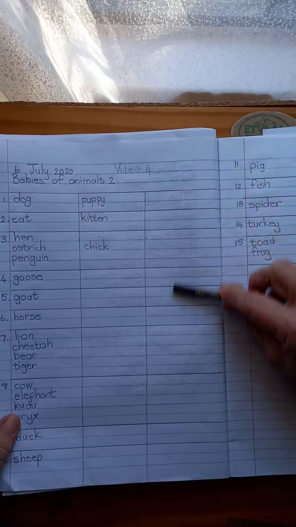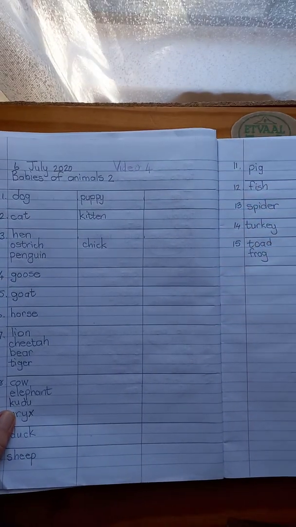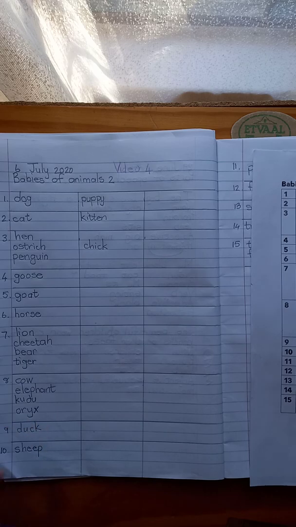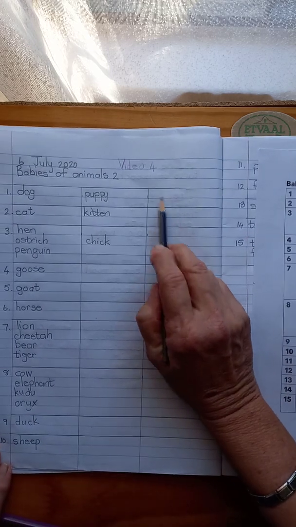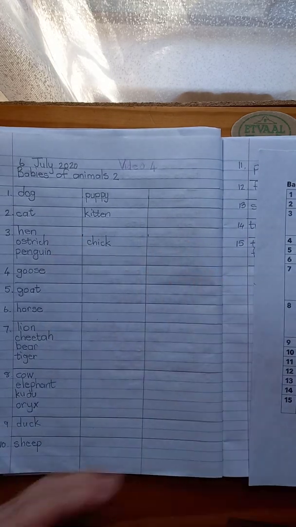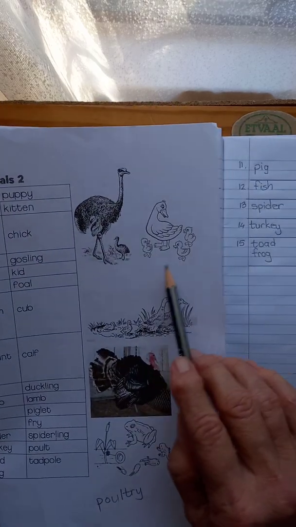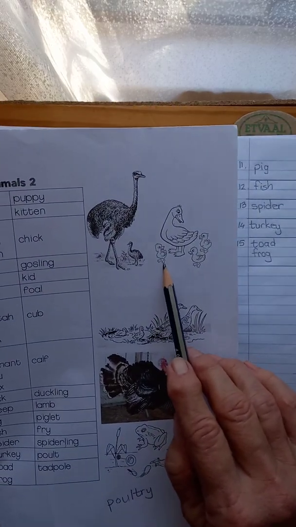And then in this column, I want you to draw the pictures for me, nice pictures. You know what a puppy looks like. You know what a kitten looks like. Almost like the ducklings, but they don't have these flat feet and the flat beak.